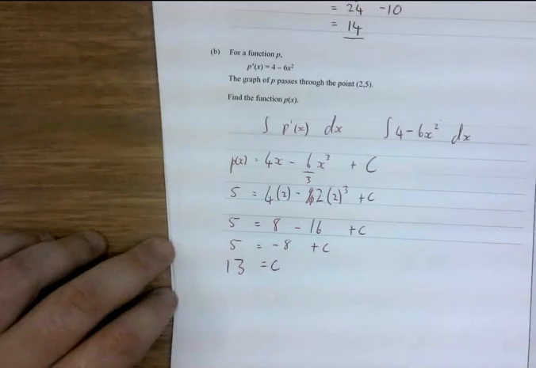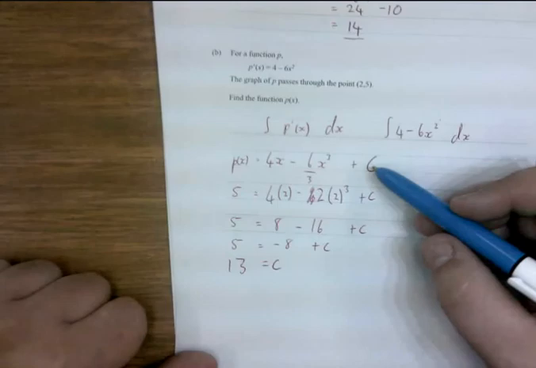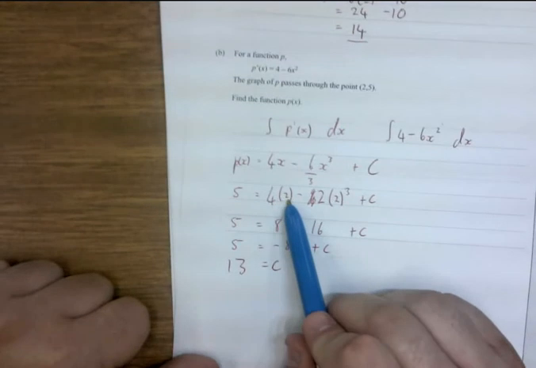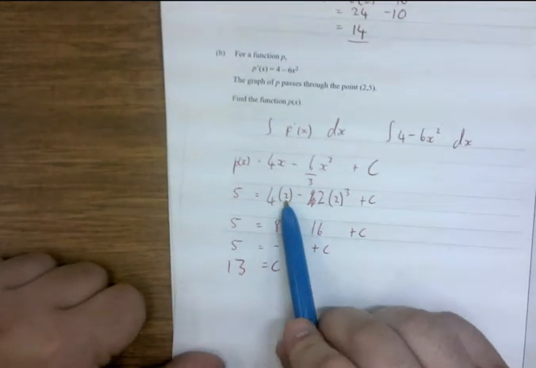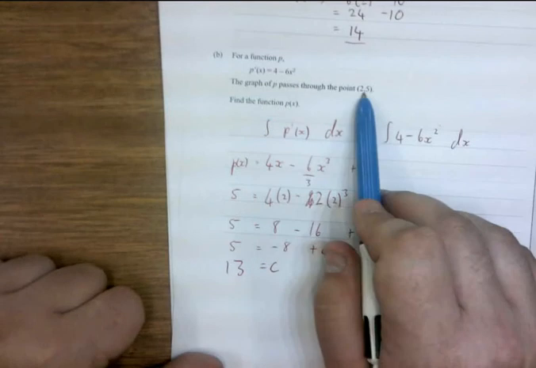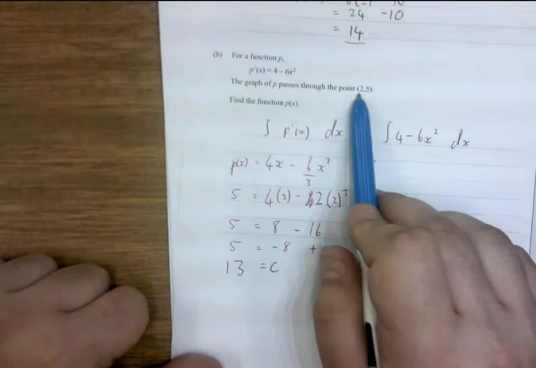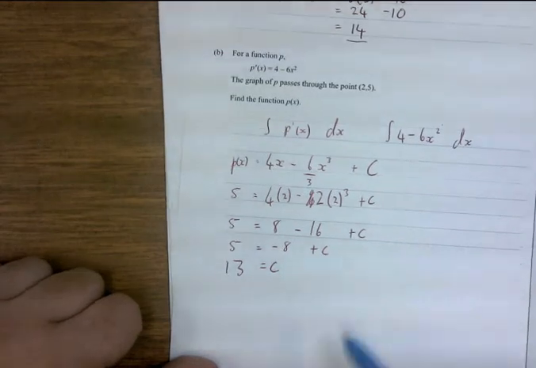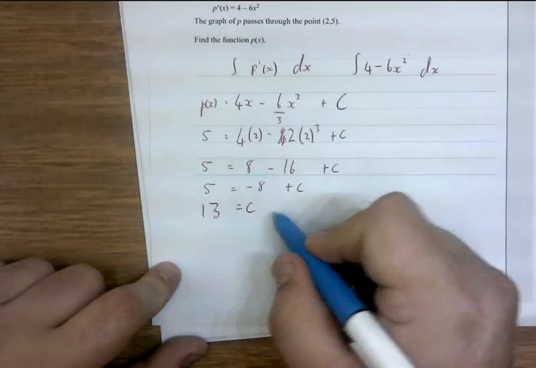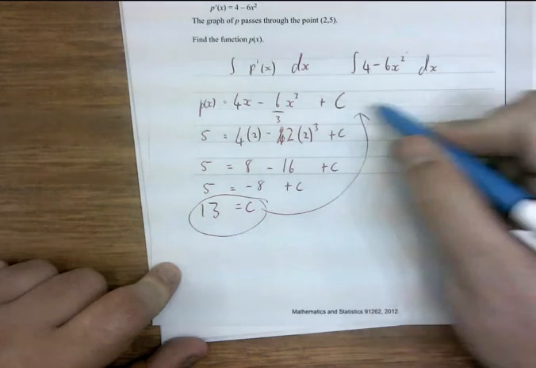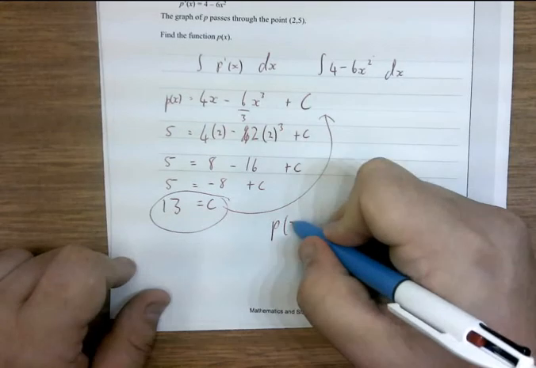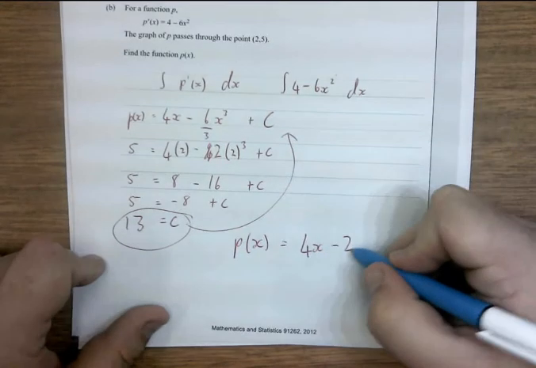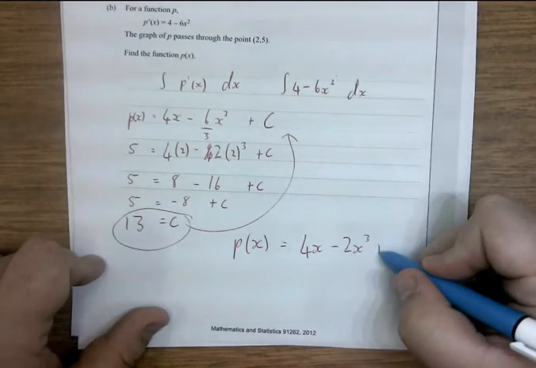Okay, hopefully that was easy enough to follow. I've substituted in x is now 2 and our function p was equal to 5 when x was 2. All I did then was solve for c. C is 13. Therefore, take this, put it back into this equation. P of x equals 4x minus 2x to the power of 3 plus 13.